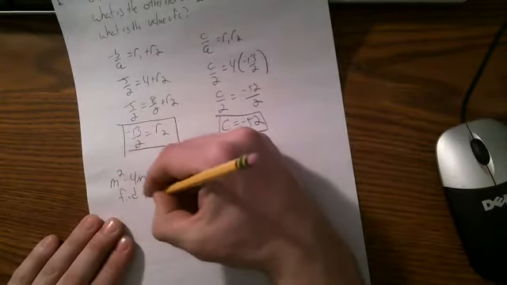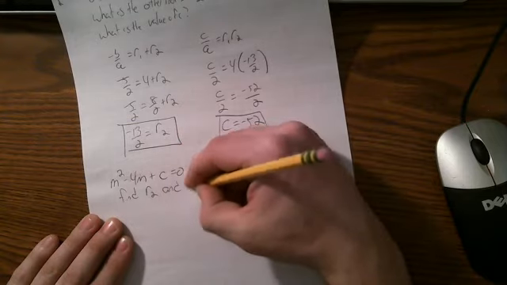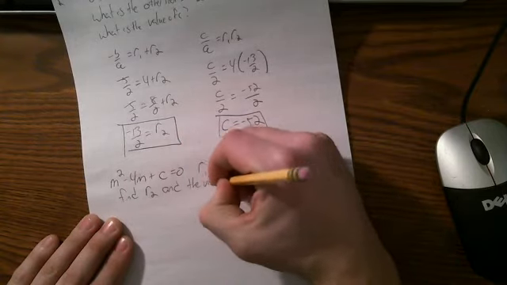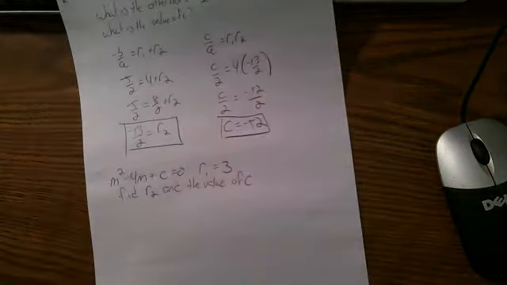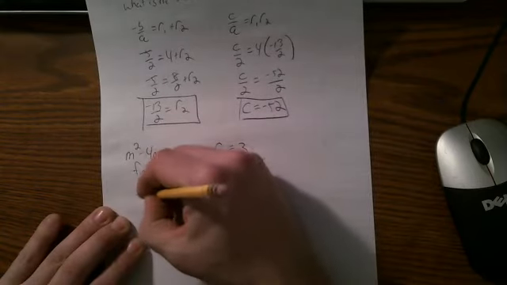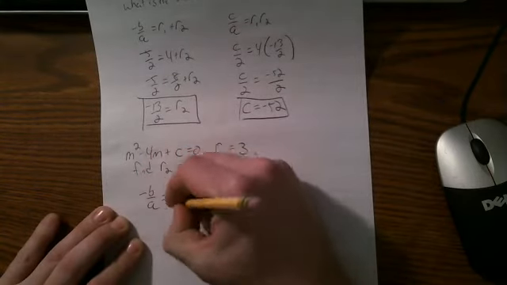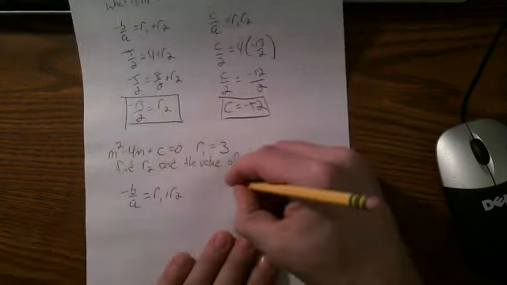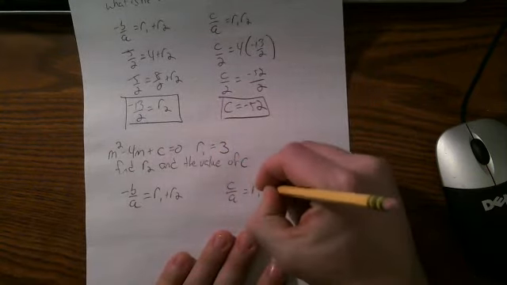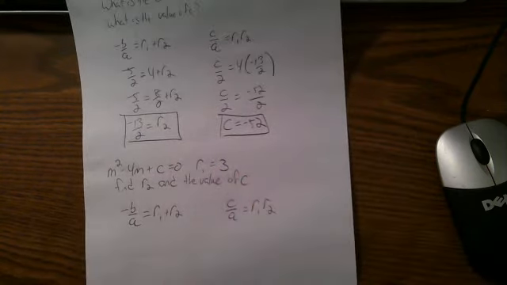Let's find both root 2 and the value of c. So again, I'm going to set up both the sum of the roots formula and the product of the roots formula. Negative b over a equals the roots being added together. c over a equals the roots being multiplied together.